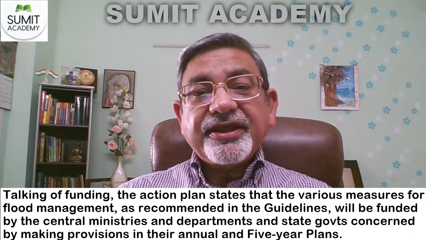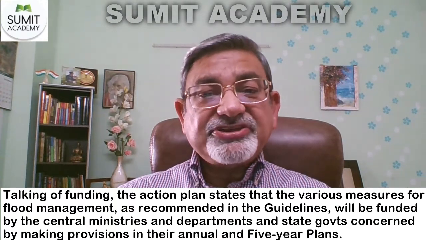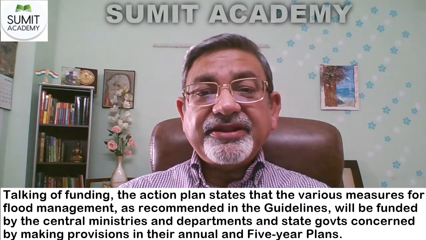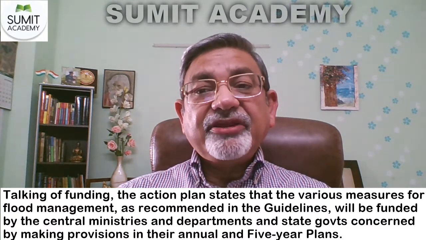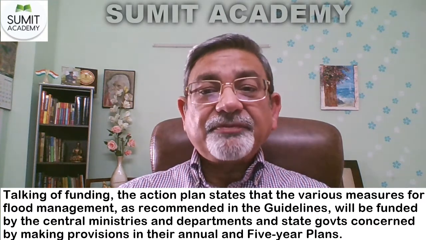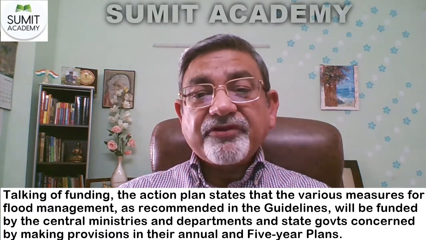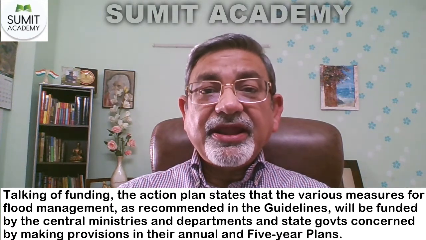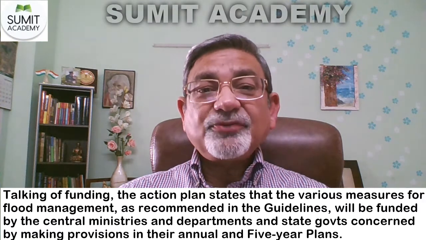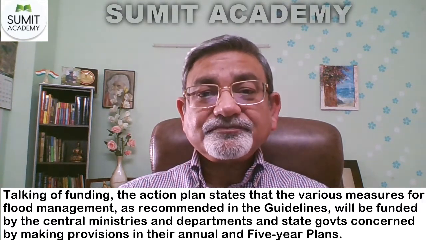Talking of funding, the action plan states that the various measures for flood management, as recommended in the guidelines, will be funded by the central ministries and departments and state governments concerned by making provisions in their annual and 5-year plans. Remember, this was at the time when the 5-year plans were still there.